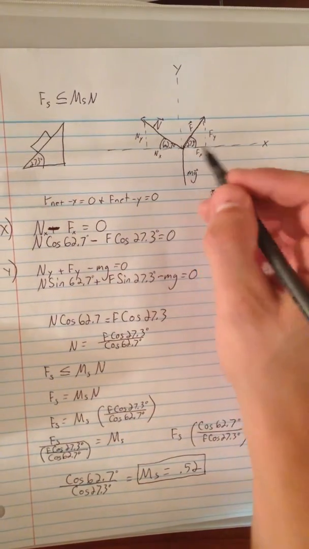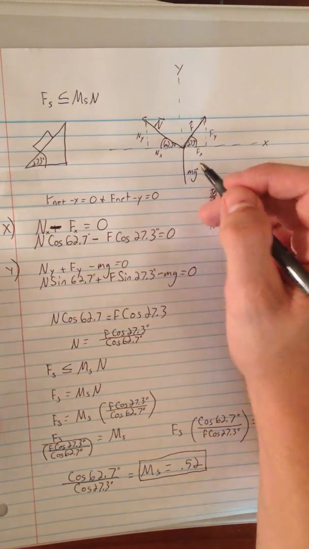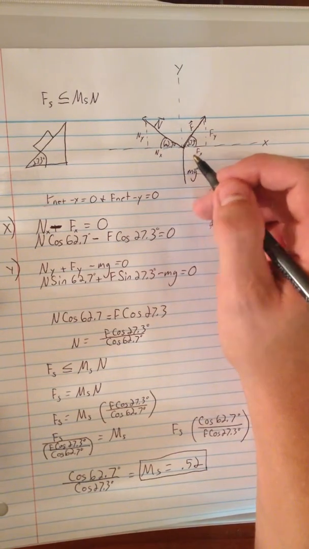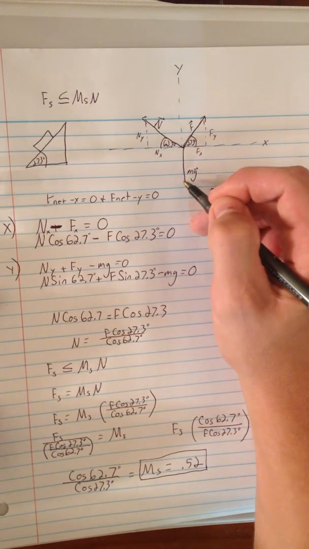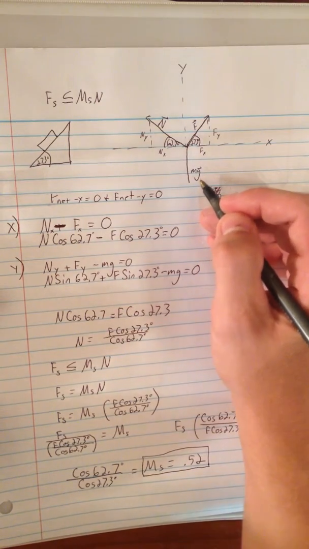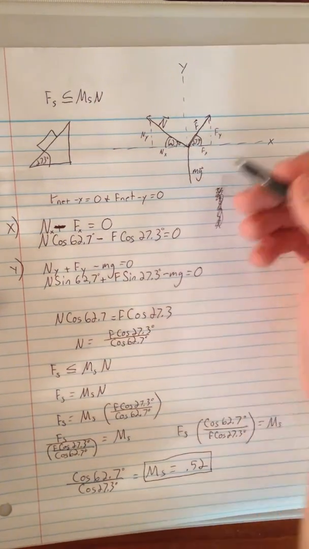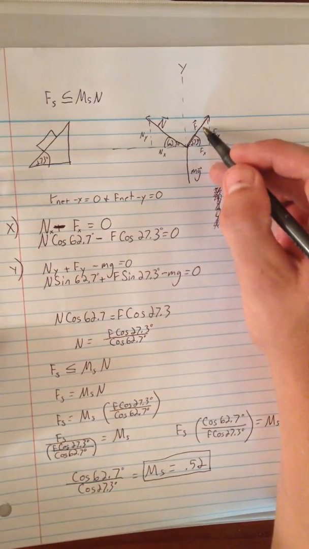I know that there's a normal force going perpendicular to the surface. Now, the second thing I know is that there is a gravitational force pulling down on the surface, going vertically in this direction, and that's the mg force that I drew right here. Now I know that there's a frictional force pulling this way, so I write that right there.